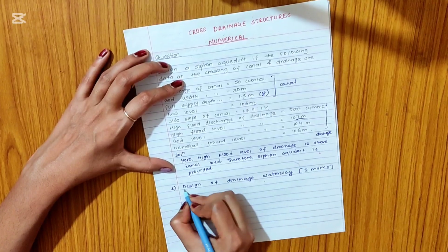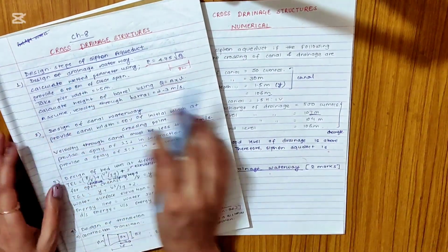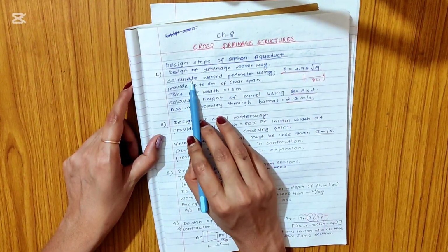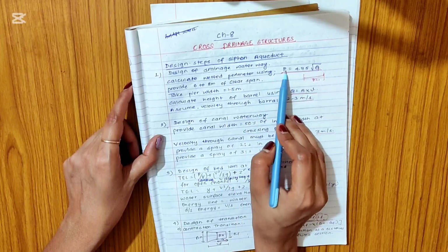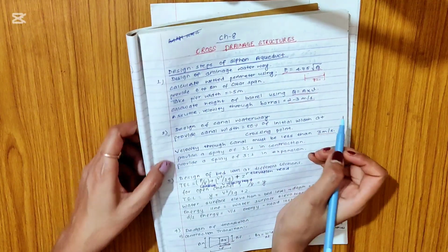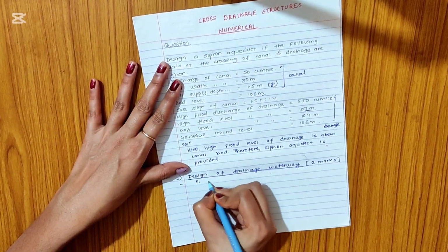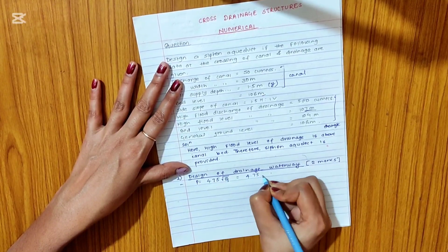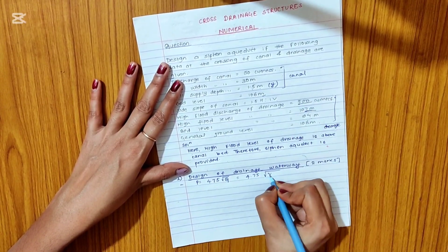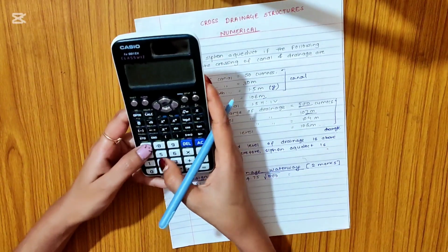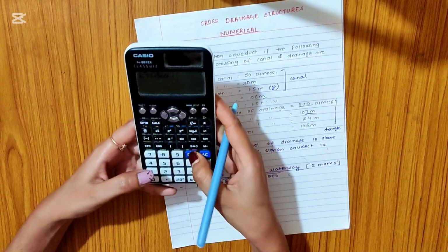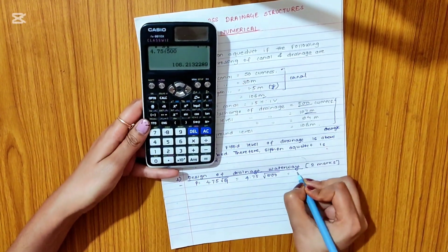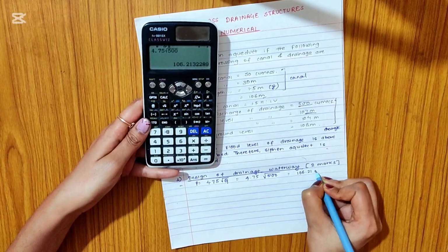While designing the drainage waterway, we first calculate the wetted perimeter using the formula P equal to 4.75 root under Q. So P is equal to 4.75 root under 500, since the drainage discharge is 500 cumecs, which will be 106.21 meter.